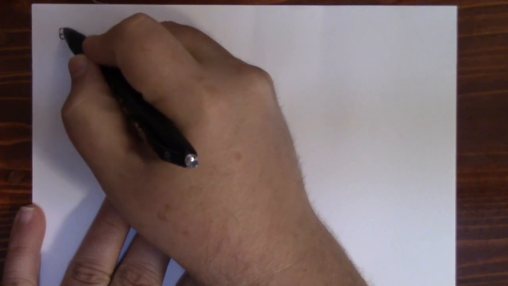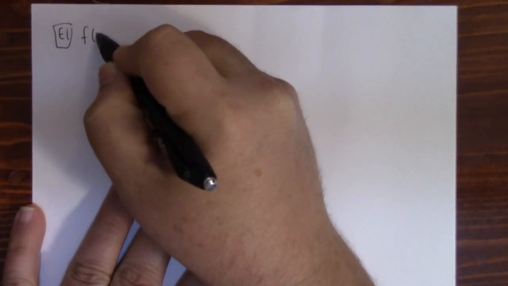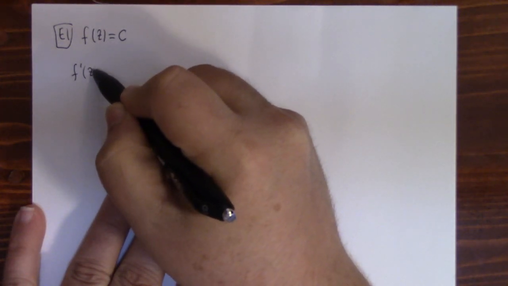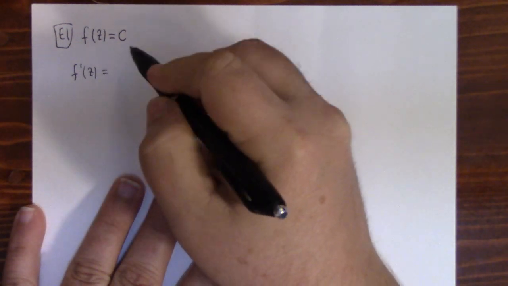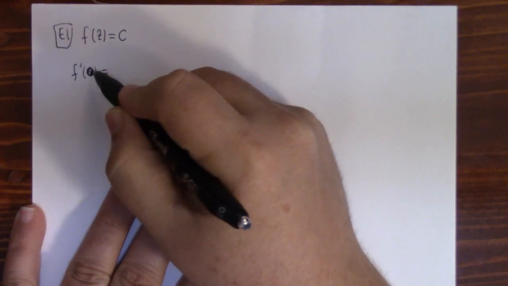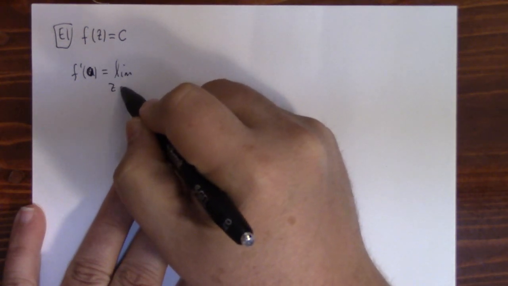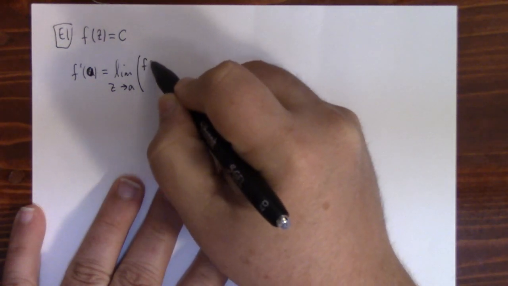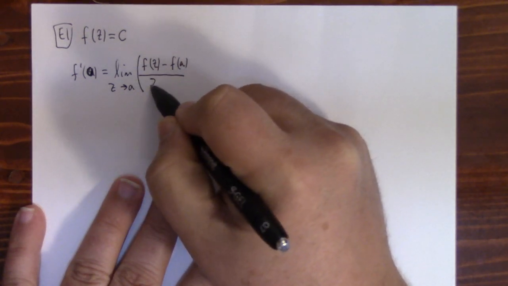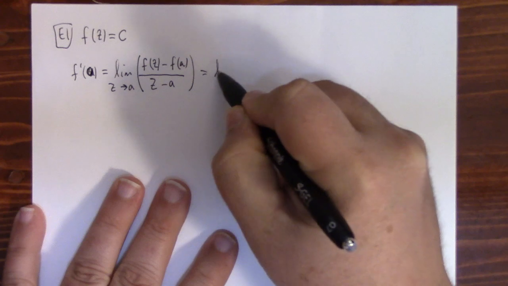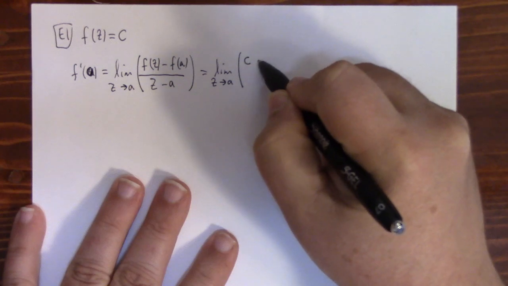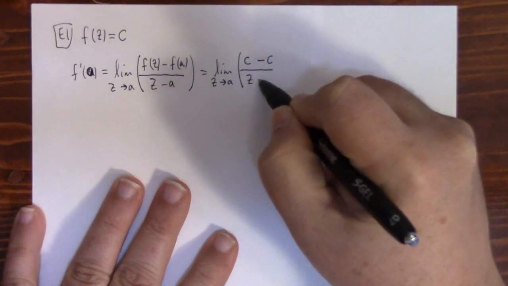But here's example 1. If we have f of z equal to a constant c, then what's f prime of z? I'll put an a here. Then f prime of a is the limit as z goes to a of f of z minus f of a over z minus a. I'm writing down the template quotient here. What is that equal to? Well, that's the limit as z goes to a of c minus c over z minus a.